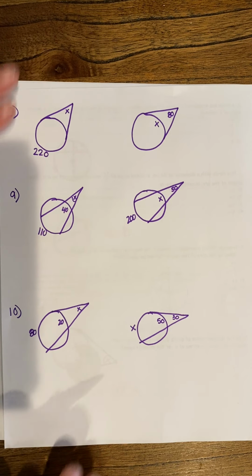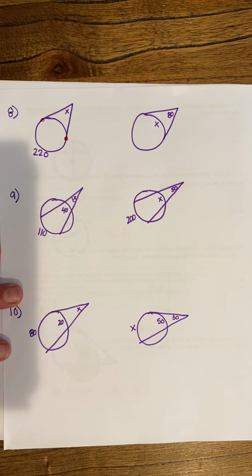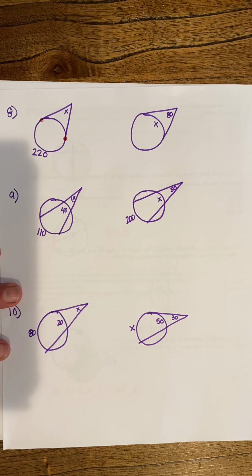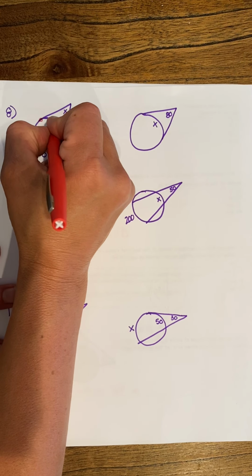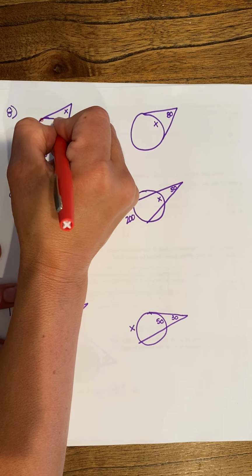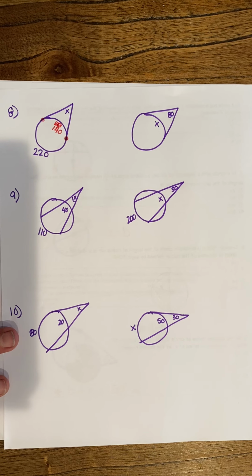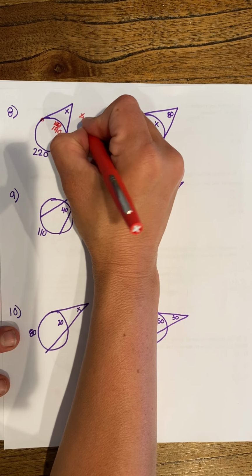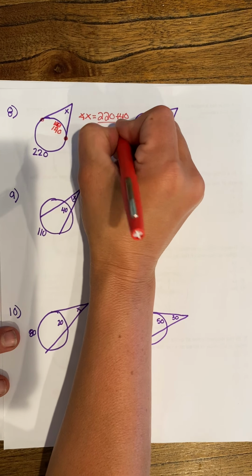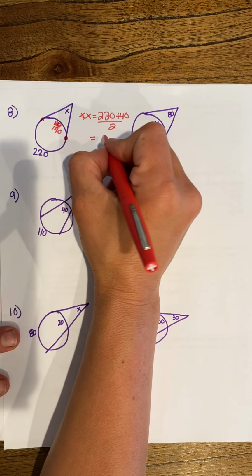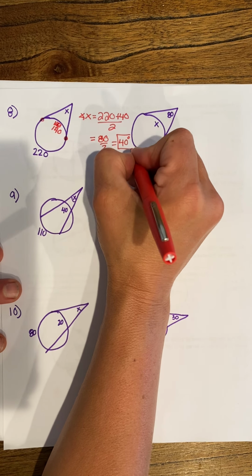Let's look at this. So right here, if we want to do it the formula way, I do know that this big arc here is 220. That means I can find the small arc because the total of these two arcs is 360. So do we see this small arc would have to be 140. Okay, so that small arc is 140 degrees. So that means angle X would have to be 220 minus 140 divided by 2, right? So that's 80 divided by 2, which is 40 degrees, okay?